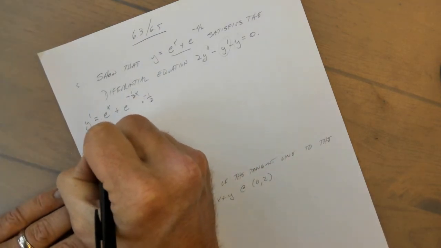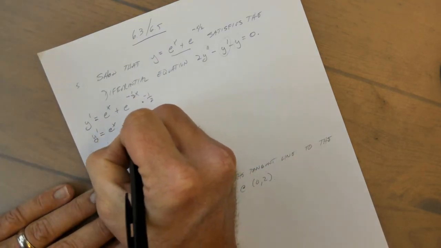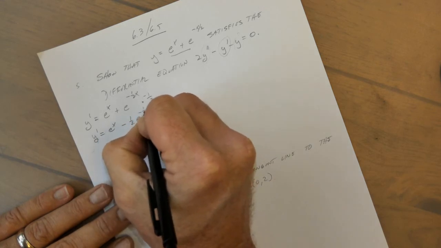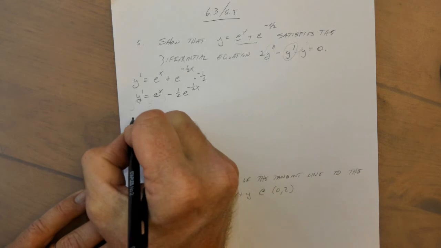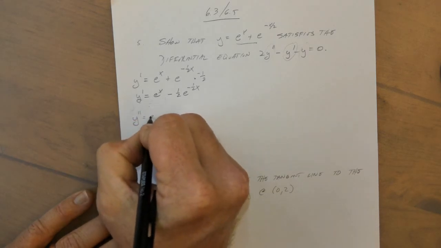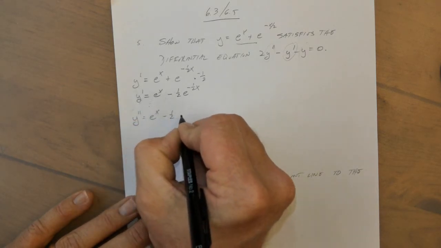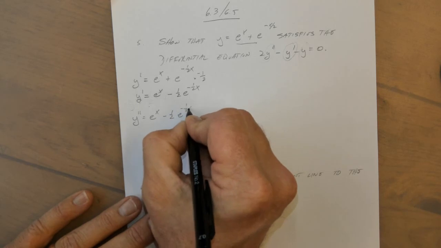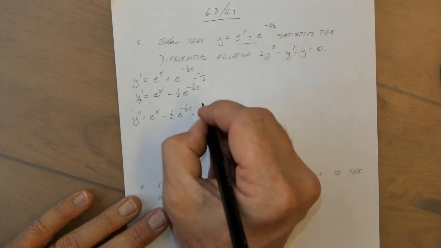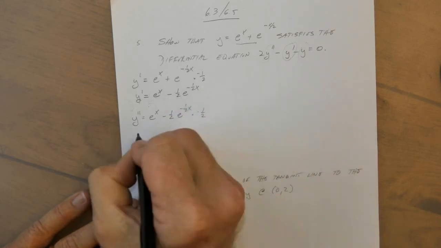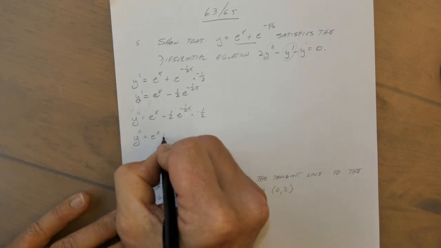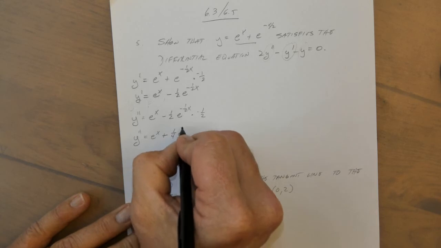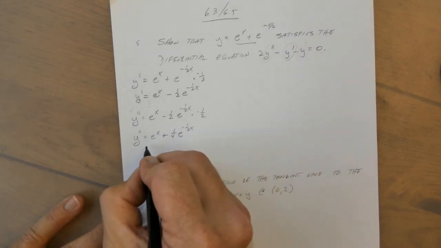So the first derivative would be e^x minus 1/2 e^(-1/2 x). Okay, so our second derivative, again, e^x minus 1/2 e^(-1/2 x), again, times the derivative of negative 1/2 x, which is negative 1/2. So our second derivative would be e^x plus 1/4 e^(-1/2 x).